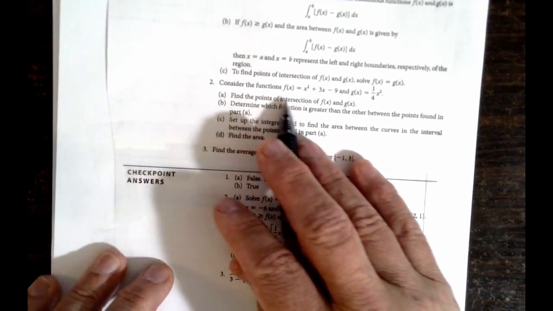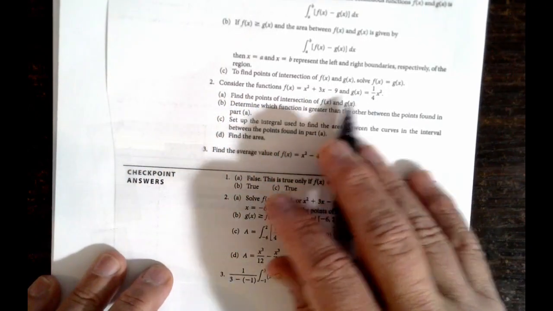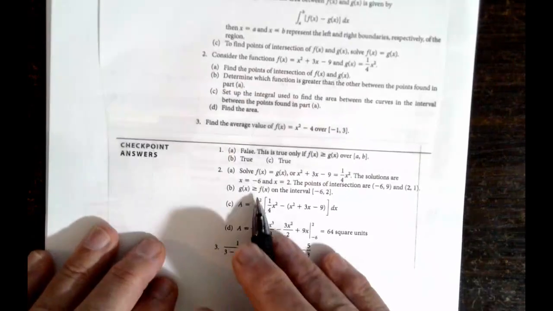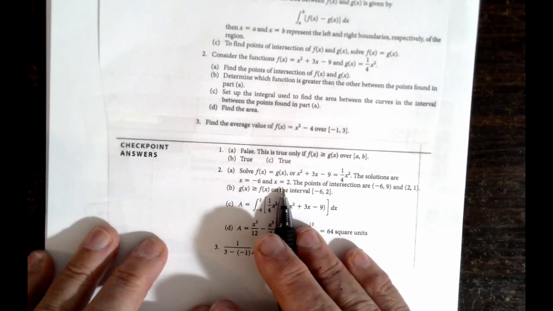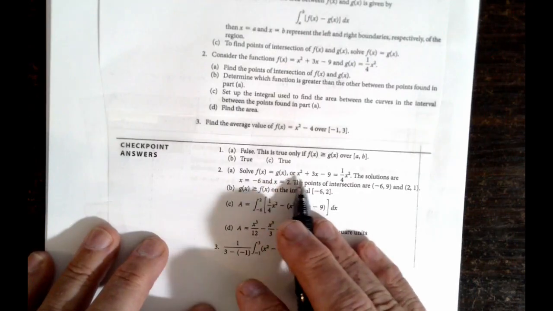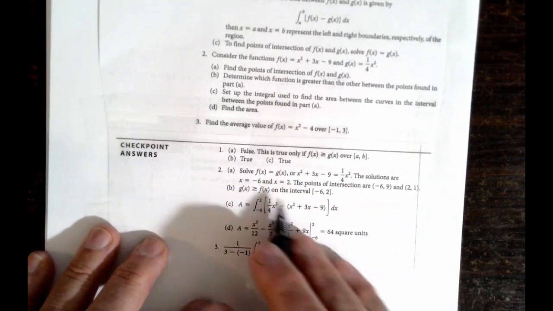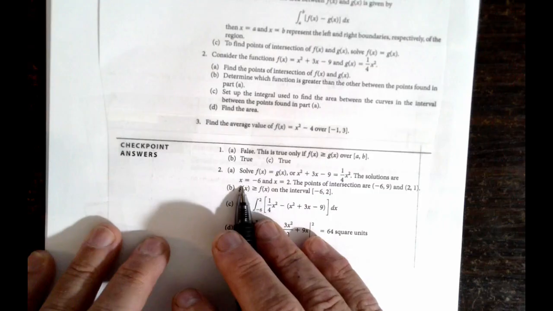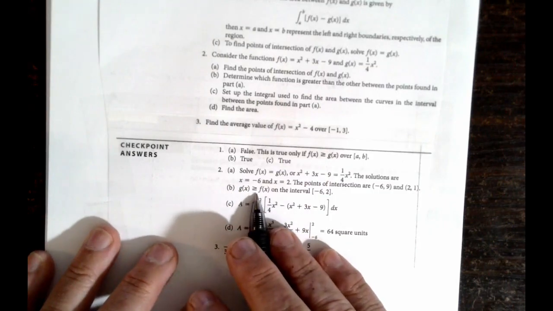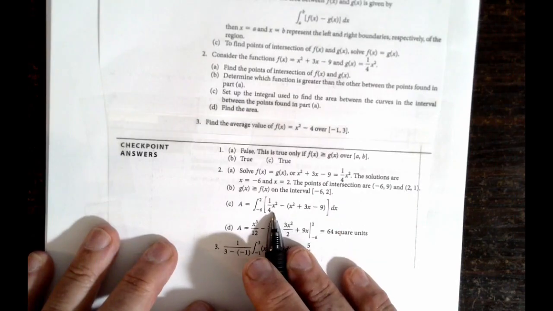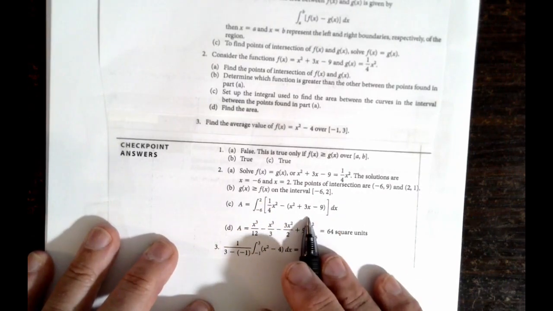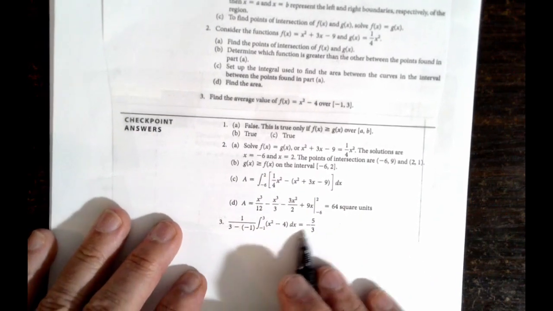Alright, number 2, consider the functions f and g here. Find the points of intersection. And so when you set them equal to each other, you find -6 and 2. Then you plug them into either function to get the y-coordinate. Okay, and then determine which one is greater, and you find that g is greater than f. So when you set up your integral, you list g first and f second, and then you integrate, and you get your answer.